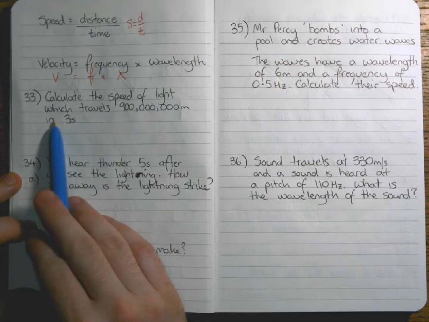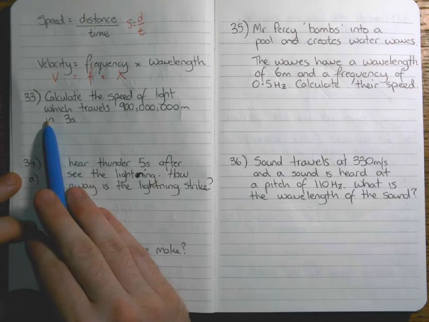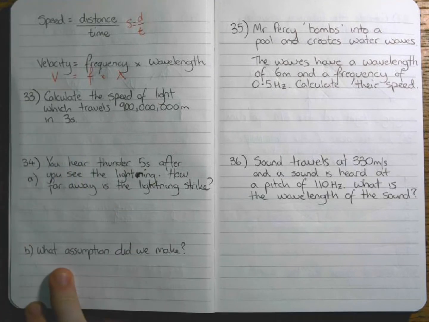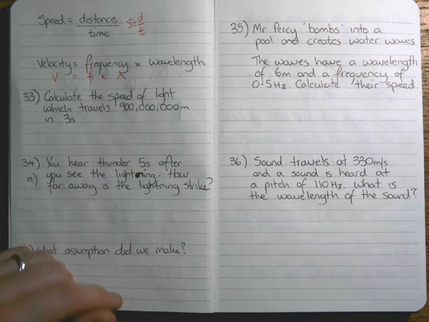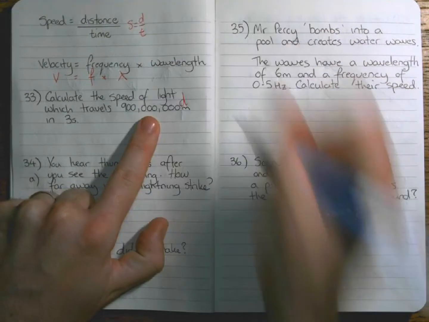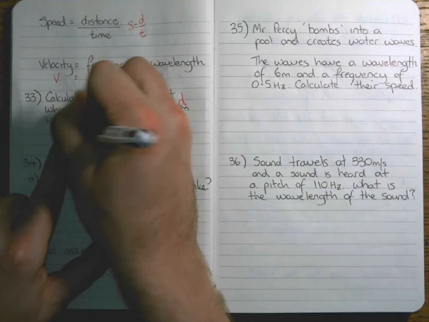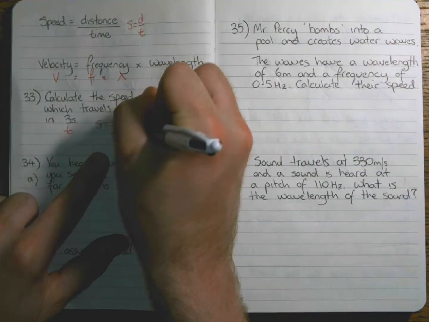Calculate the speed of light which travels 900 million meters in 3 seconds. So do we have a frequency? No. Or a wavelength? No. But we do have a distance and we do have a time. So speed equals distance over time.